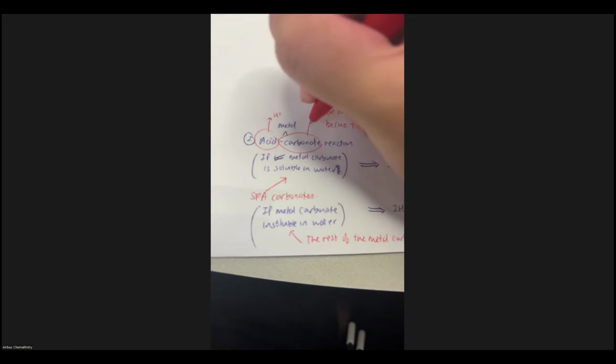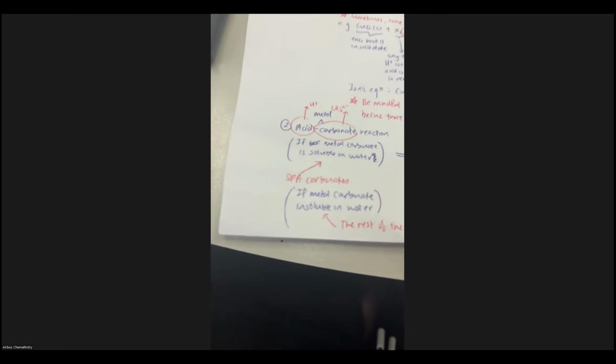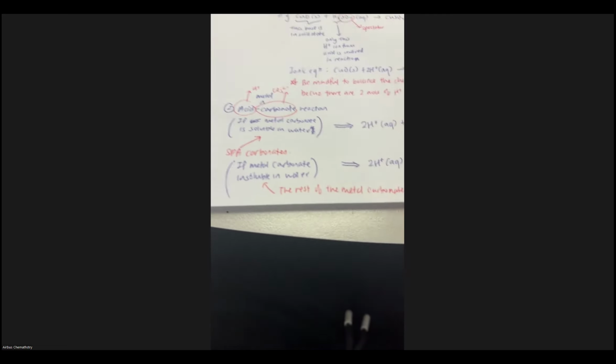Acid, H plus. Metal carbonate, CO3 2 minus. So you see, this is actually how the name is formed. Then your carbon dioxide is a gas, so you cannot ignore it. This one is your liquid, so you cannot ignore it. So this is how it is formed. But again, there is a caveat, right? This is only applicable if the metal carbonate is soluble in water.